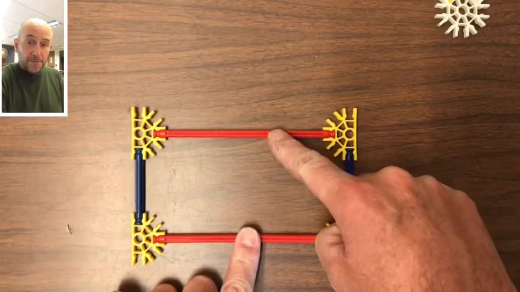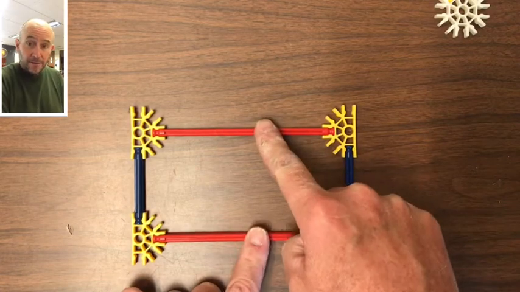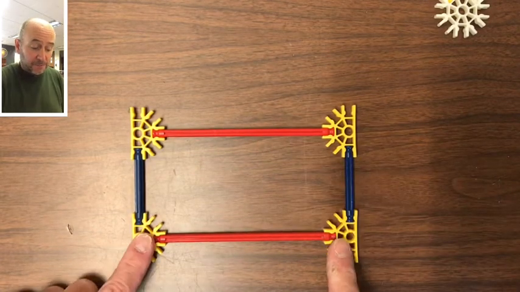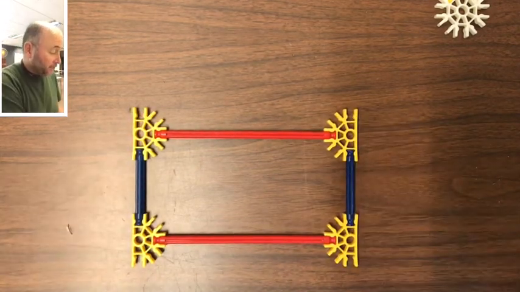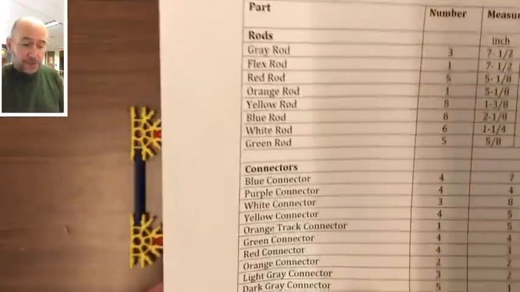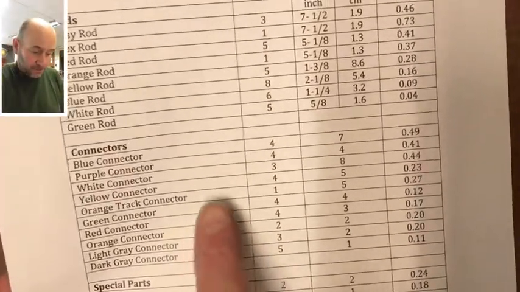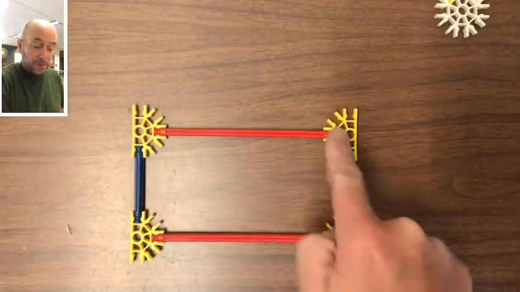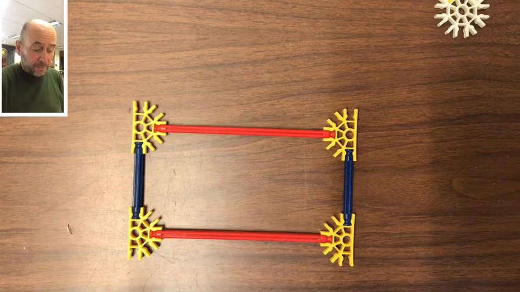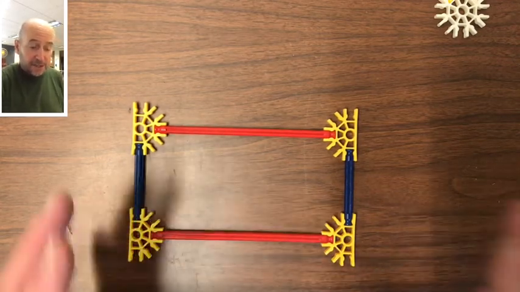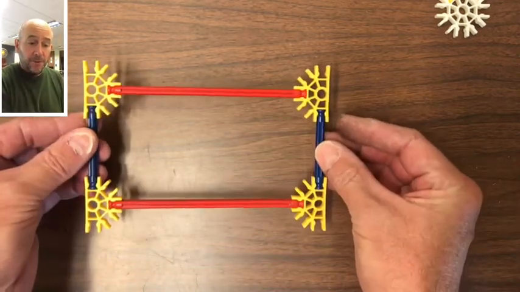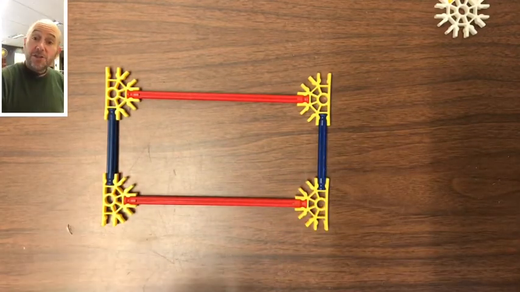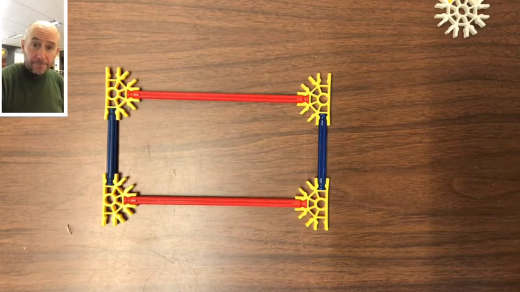The same with the red. And then you would have to multiply the price of the red. And then you'd find the price of the connectors, and the price of the yellow connectors. If you look at your sheet here, yellow connectors are 23 cents each, which means you'd multiply 23 by 4. So once you've multiplied and calculated out the cost for each individual part, what you would do then is you would add those products up to get your total. Usually I don't ask for sales tax, but sometimes I do.